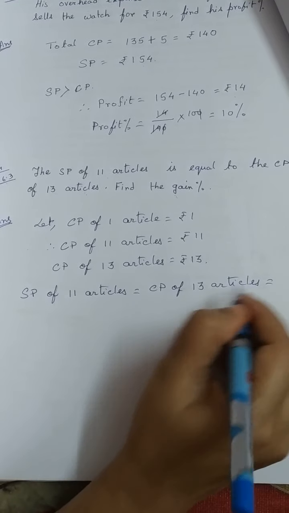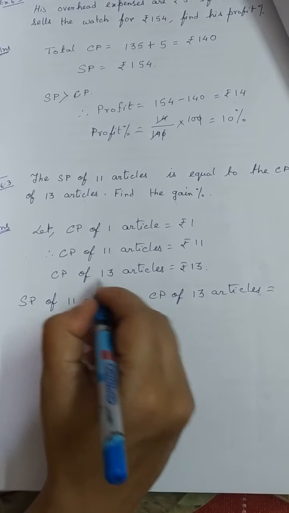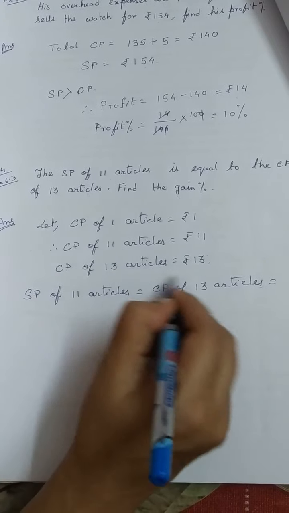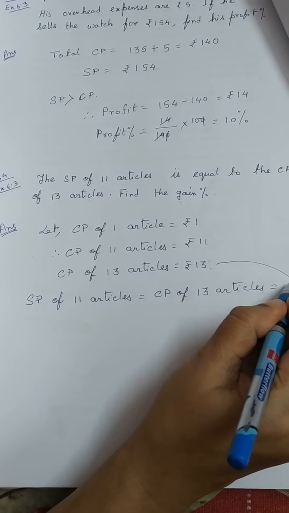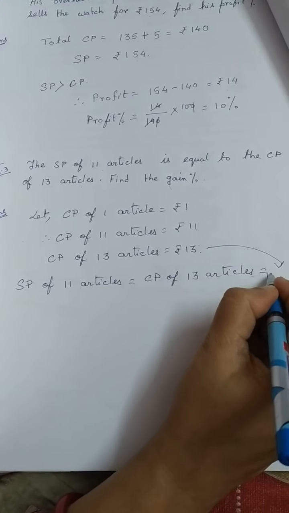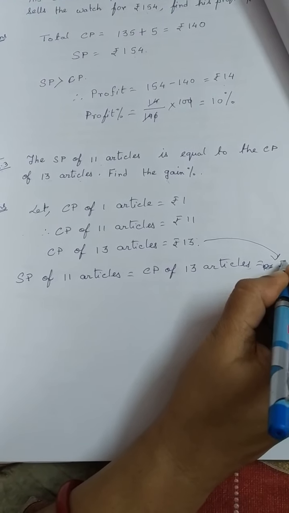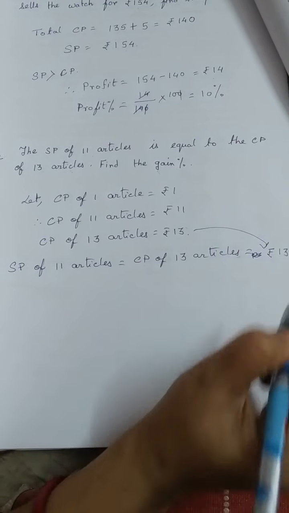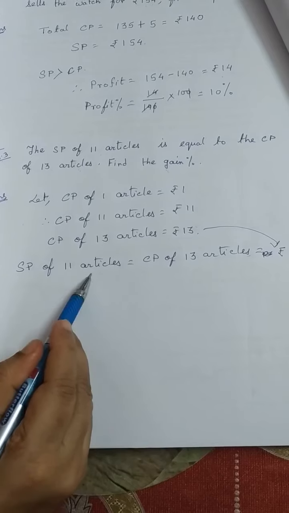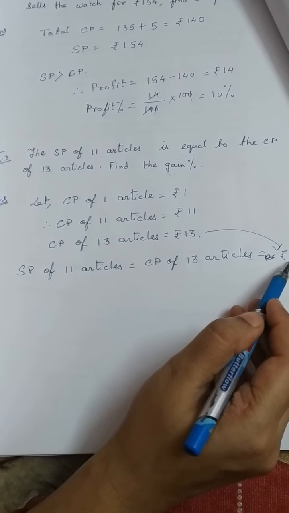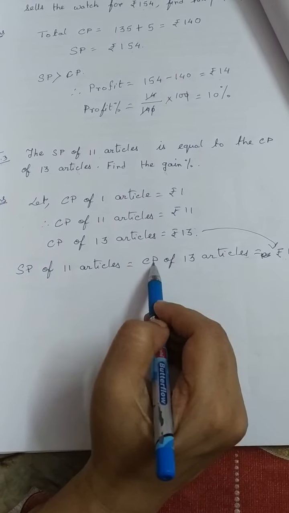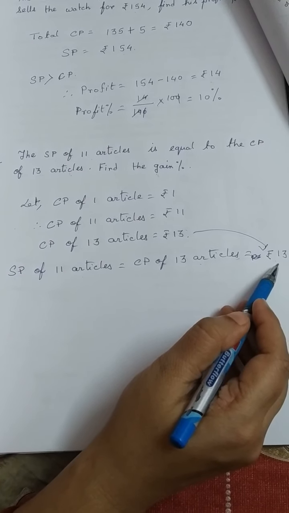Now tell me, what is the cost price of 13 articles? So cost price of 13 articles is equal to rupees 13. So from here we can write, selling price of 11 articles is equal to rupees 13. Where did this 13 come from? That is equal to cost price of 13 articles, which is equal to 13.